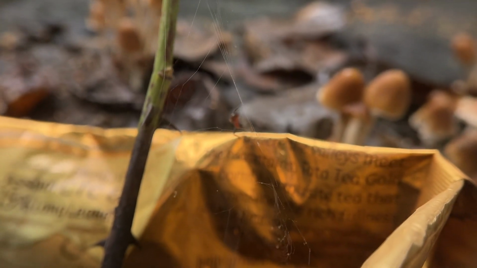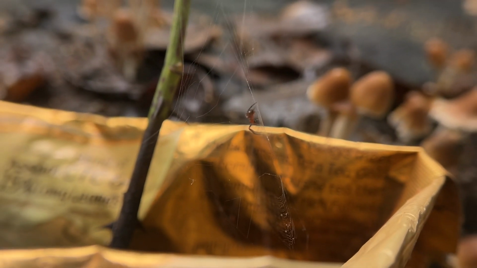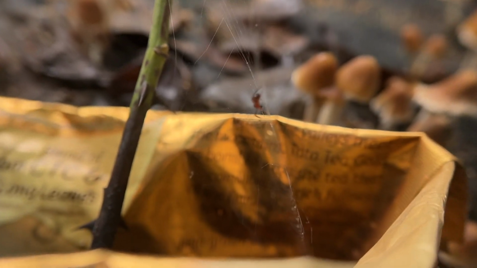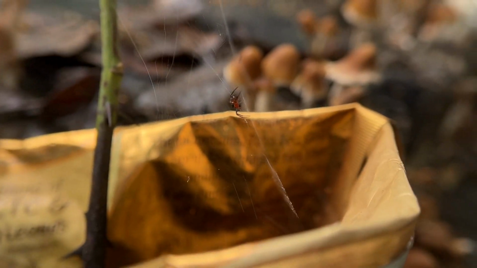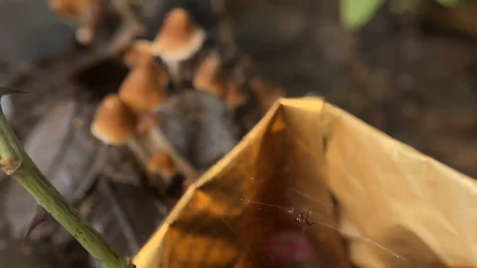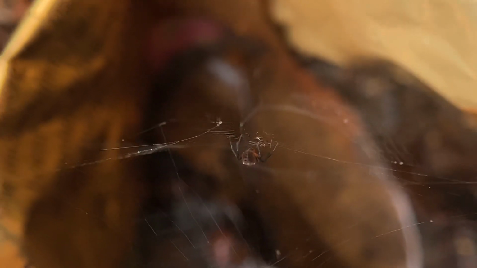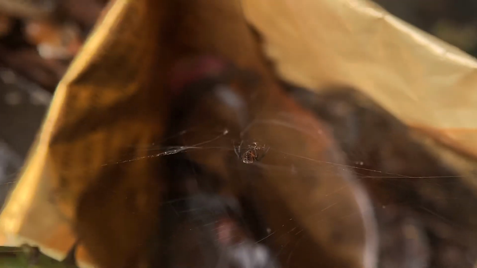So this is the plane on which the spider is sitting, a straight line, that is an orb web plane, and then you see a cone, a triangular web, which is a conical web. Let's try to see from the top if we can. Here we get it. There you see. It's a cone. So it's a tent and a cone together.